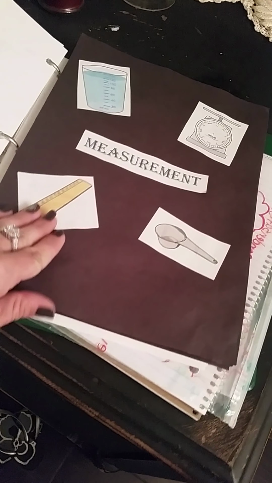Okay, then we would address how do we measure speed of the wind? How do we measure rain? What units or what instruments do we use to measure these different things? And we would address that too. But here in the folder game for our math unit, we did measurements.